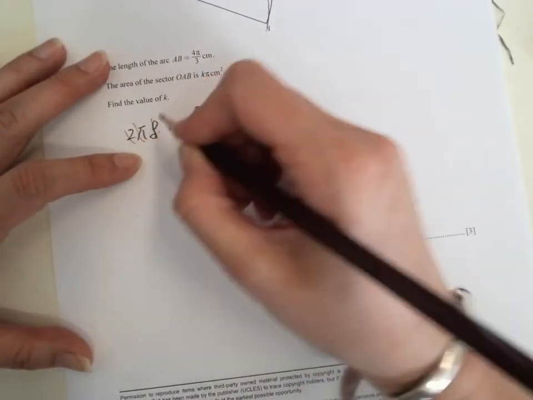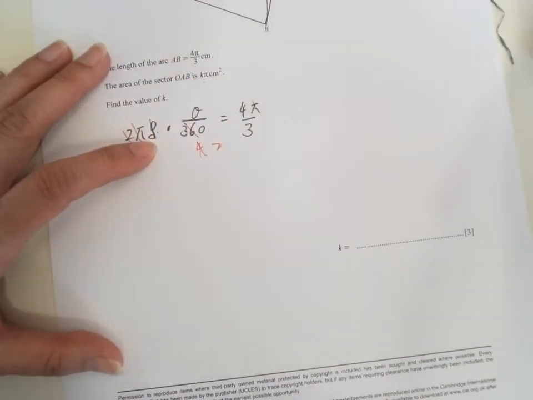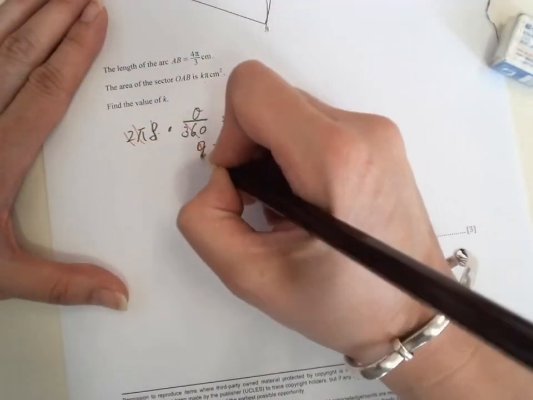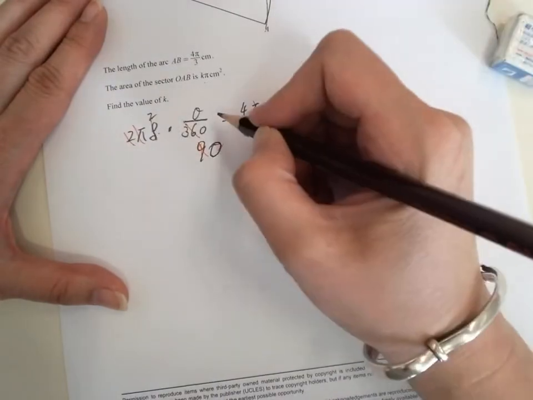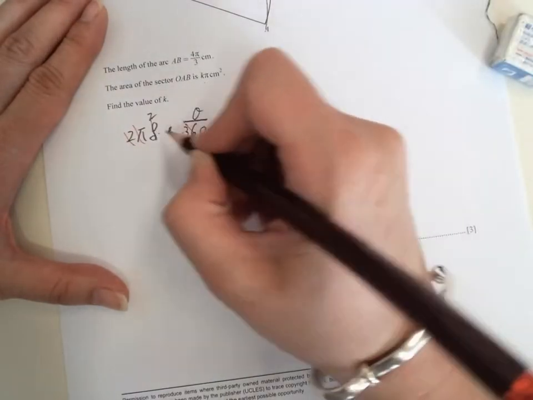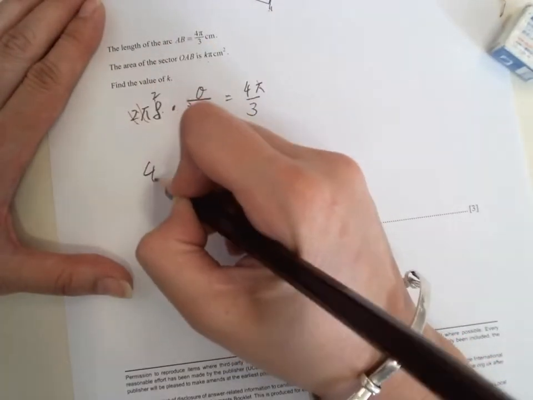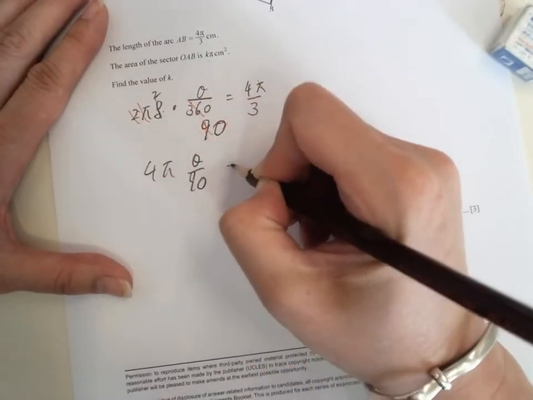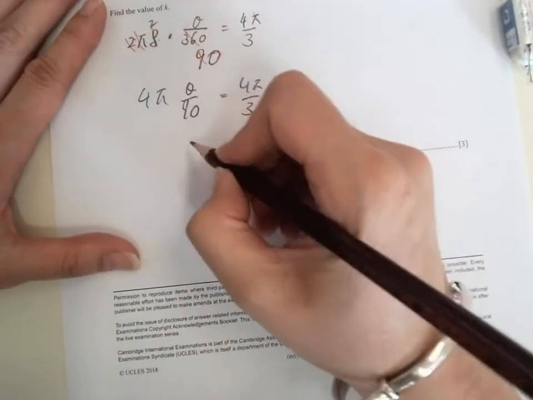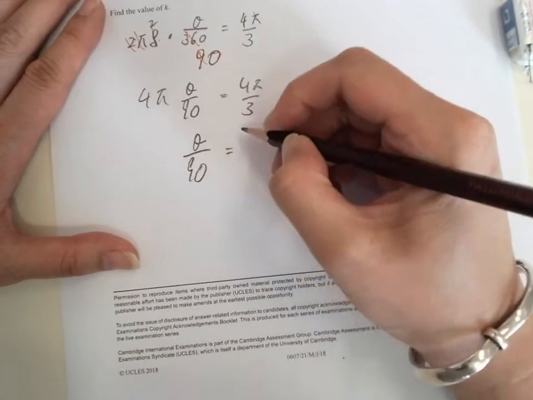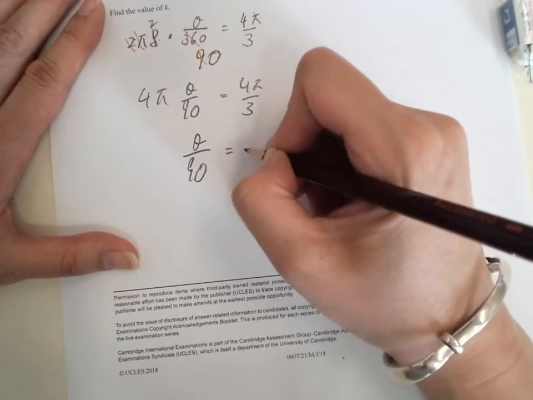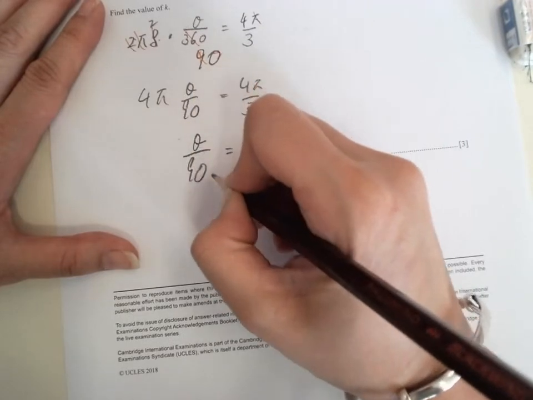All right, so 2 times 8 is 16. So that becomes 4 pi theta over 90 equals 4 pi over 3. So theta over 90 equals 1 over 3.